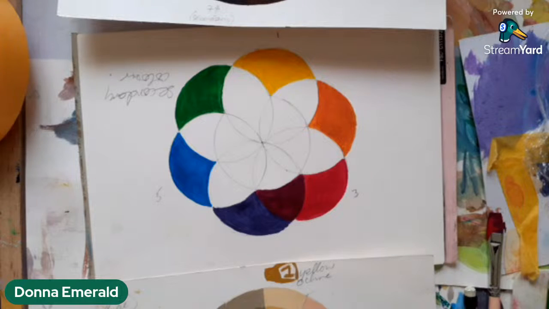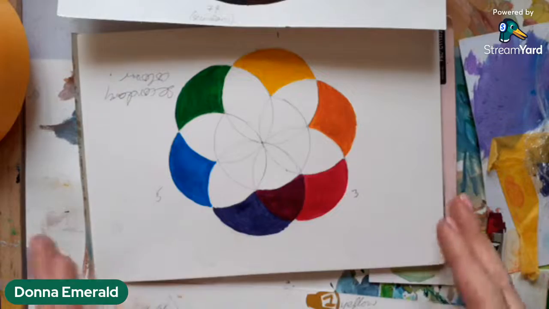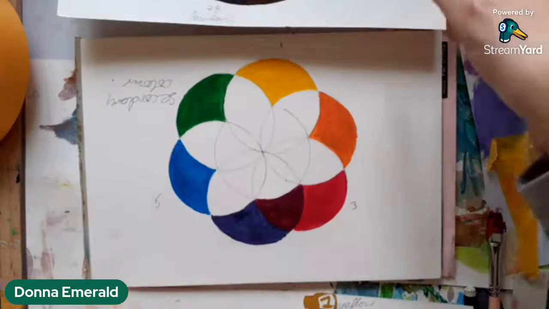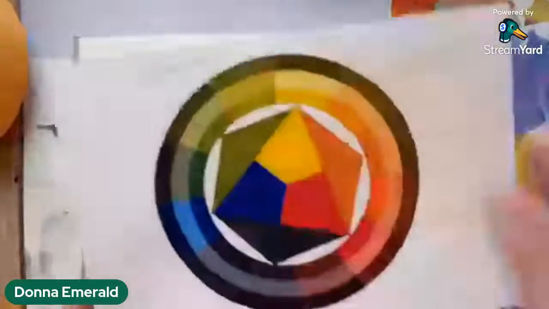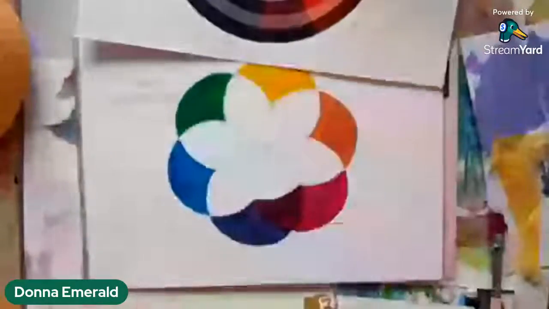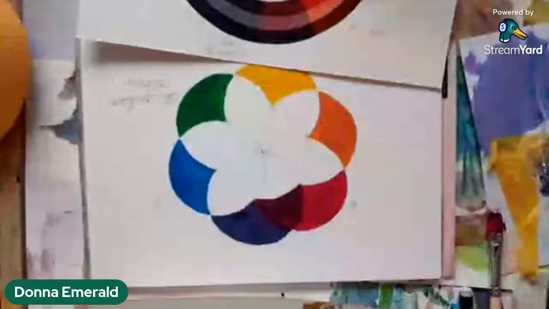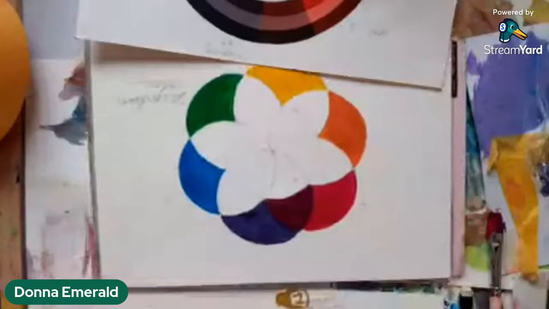So I hope you did get something out of that, and I did want to show you how to actually do these for yourself, because as I say, you learn so much from doing them for yourself, because all that color you have to mix up just to be able to make these charts.